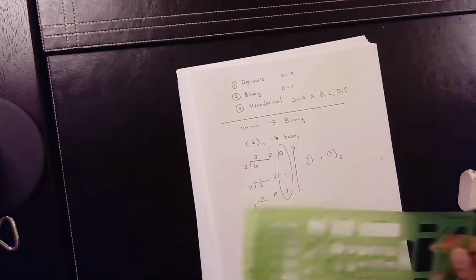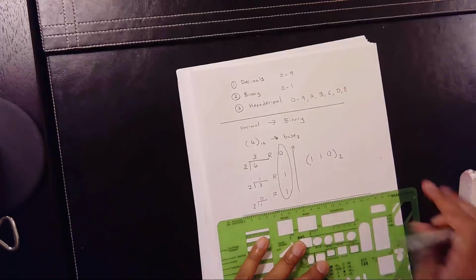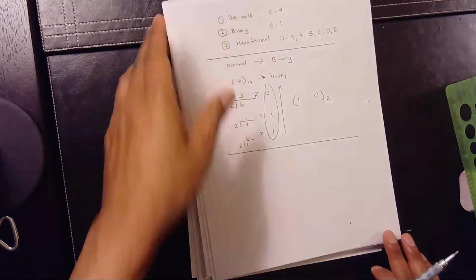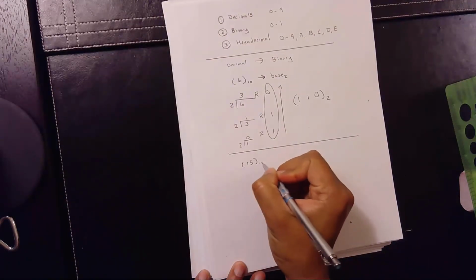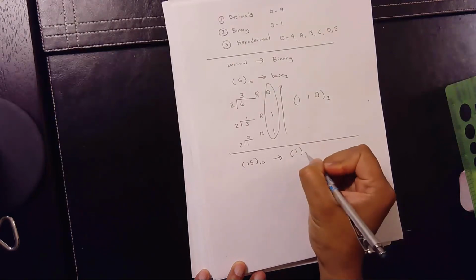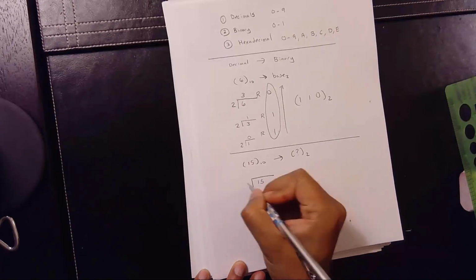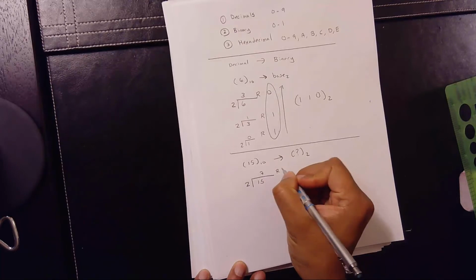Let's do another example. Let's take the number 15 base 10 to base 2. We take 15, divide it by 2, and we get 7, remainder 1.